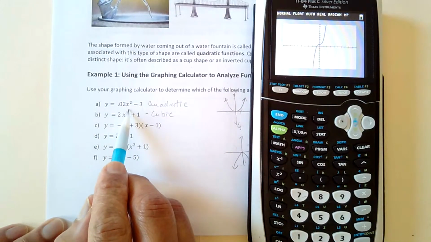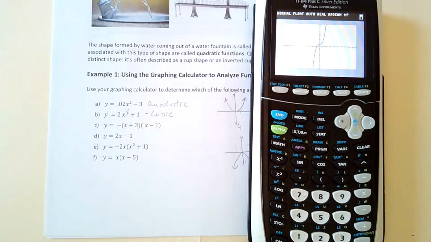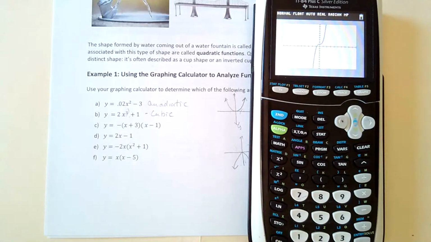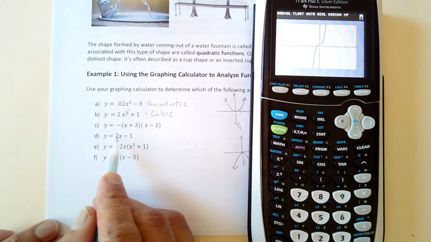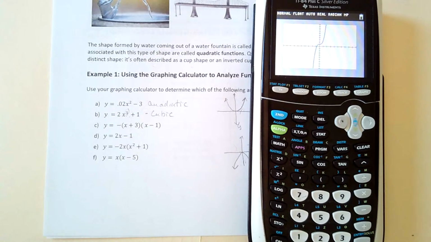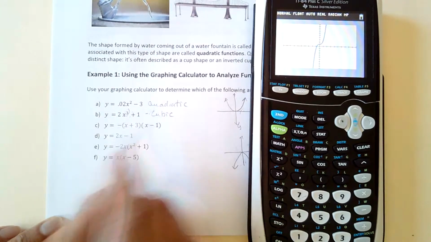And the exponent will give you a good idea what kind of function it is. Cubic, quadratic, linear. If there's no exponent throughout the equation, then it's a linear function. So this would be a cubic function, that's not a quadratic.